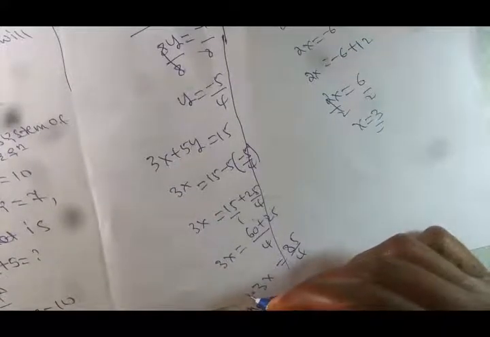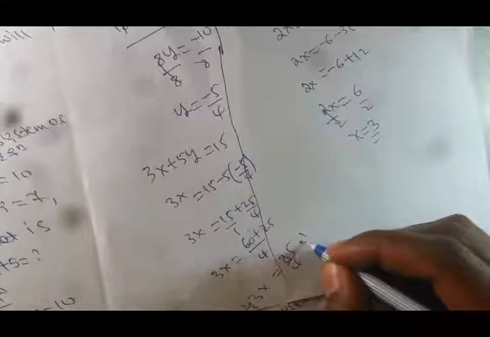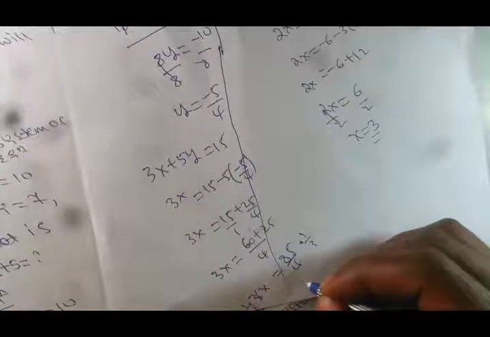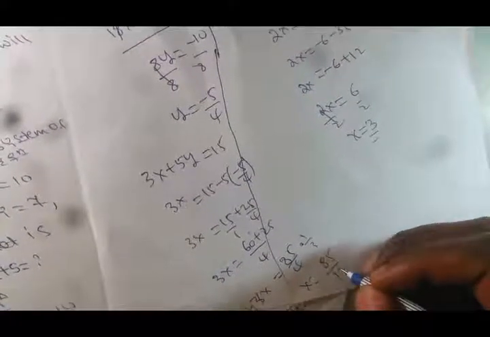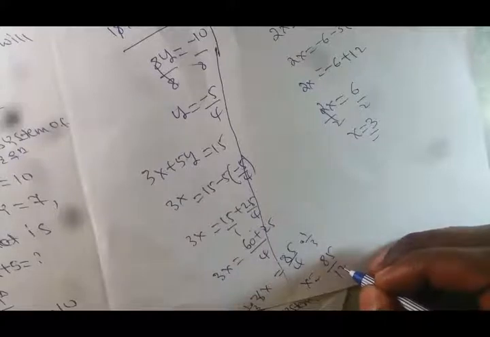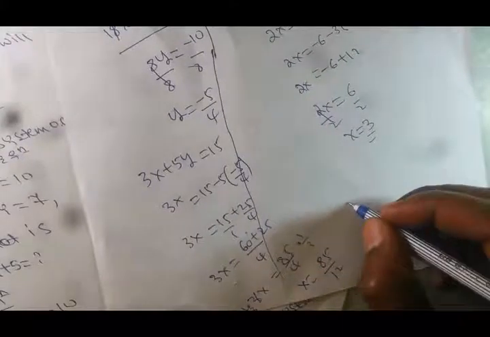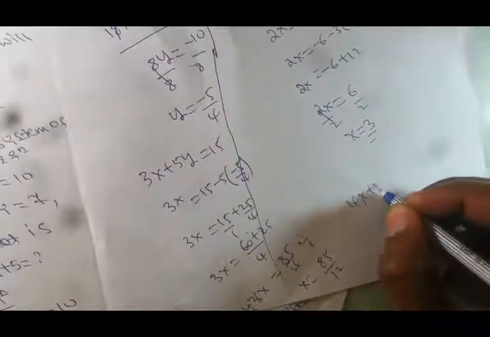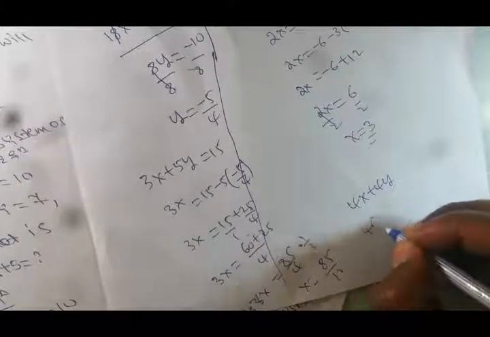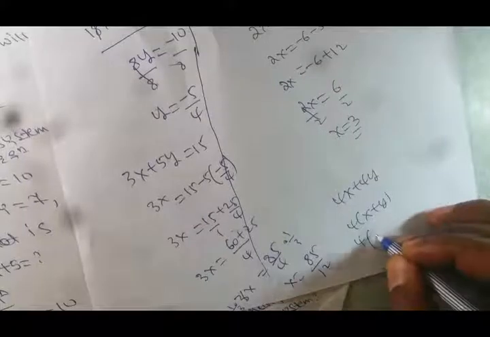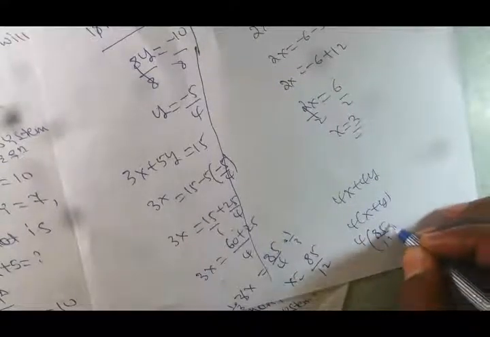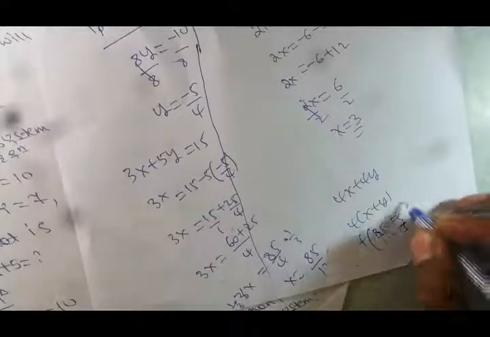So we will multiply by the reciprocal, 1 over 3 times 1 over 3. This will be cancelled, and the value of x is equal to 85 over 12. We are asked to find 4x plus 4y. When we take 4 common, 4 times (x plus y) is equal to 4 times (85 over 12 minus 5 over 4).